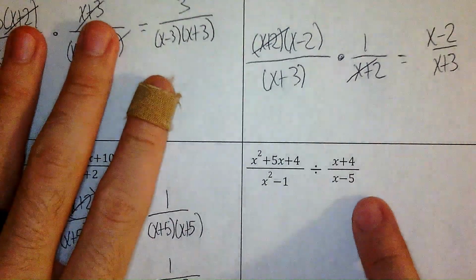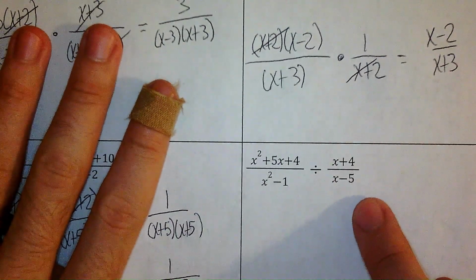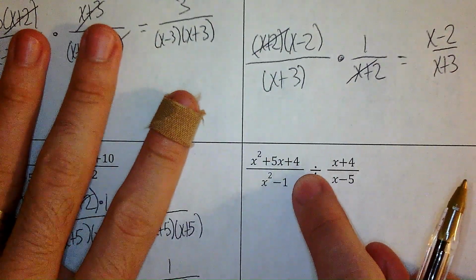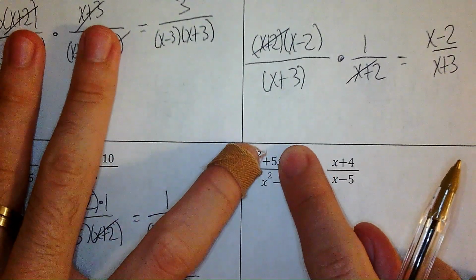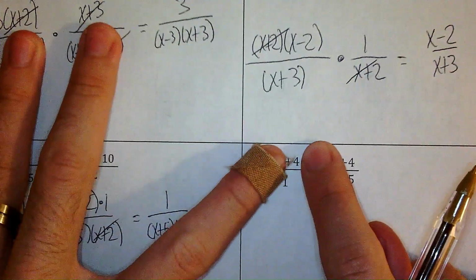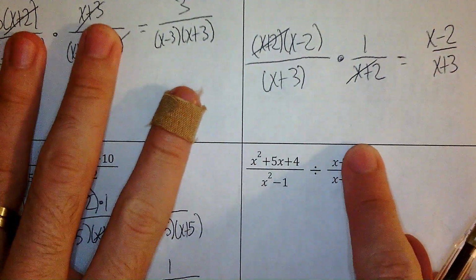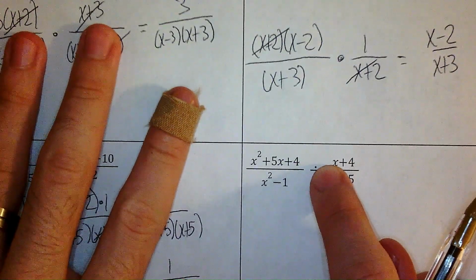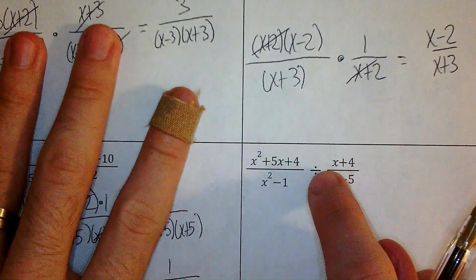And for the final example on these notes, we're going to need to factor this and this. So we want adds to 5, multiplies to 4. The numbers are going to be 4 and 1.